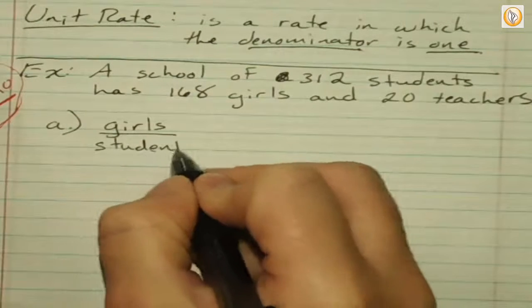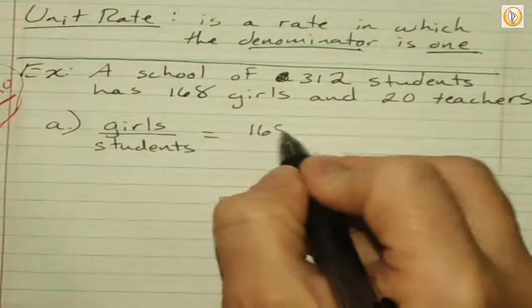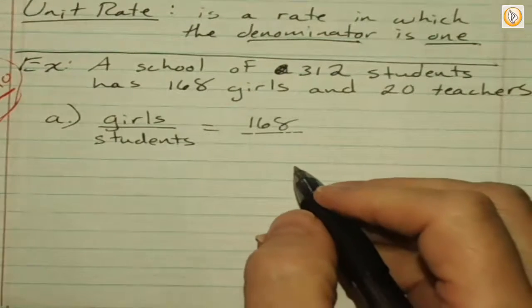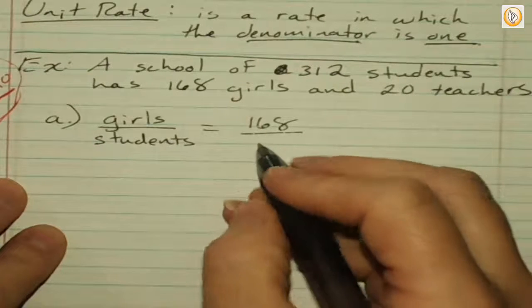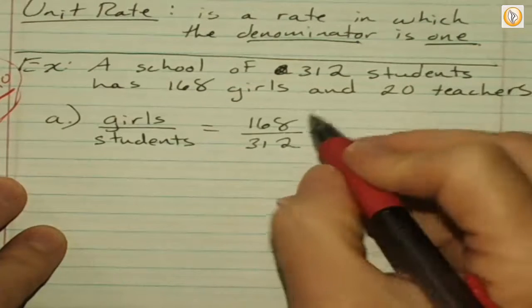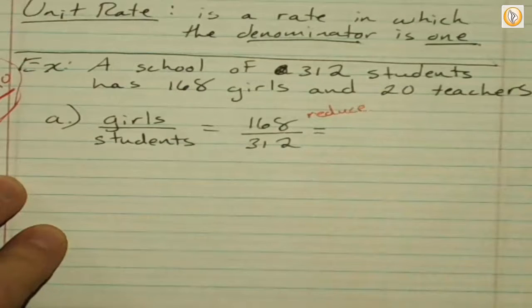You didn't miss much, Keith. Okay, so we're doing what's the ratio of girls to students? So how many girls do we have in the school? 168. So we're putting that right there where the girls are. And how many students do we have? 312. Very good. Now, all you do is reduce or simplify, whatever you want to call it.